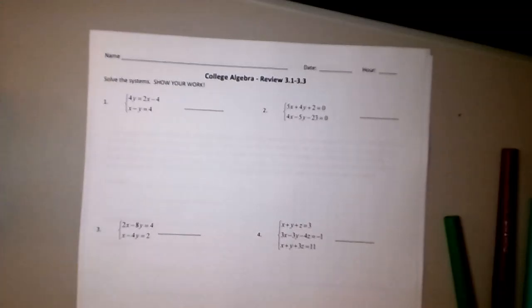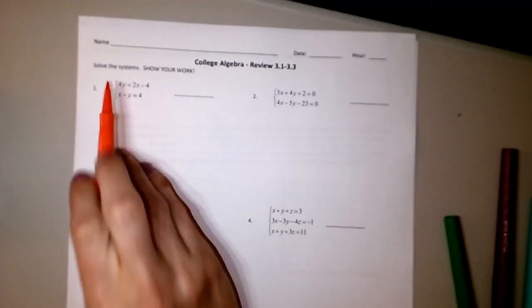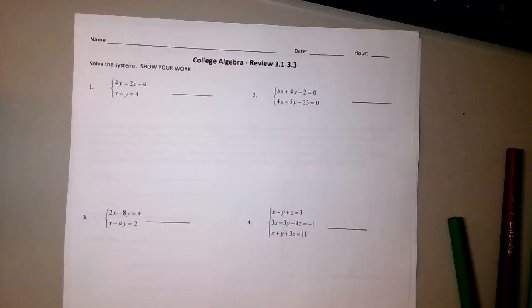This is the 3.1 to 3.3 review. So we're starting off with just solving systems of equations. Notice it does not specify what type of method you need to use. Sometimes one will lend more to elimination or substitution than the other.